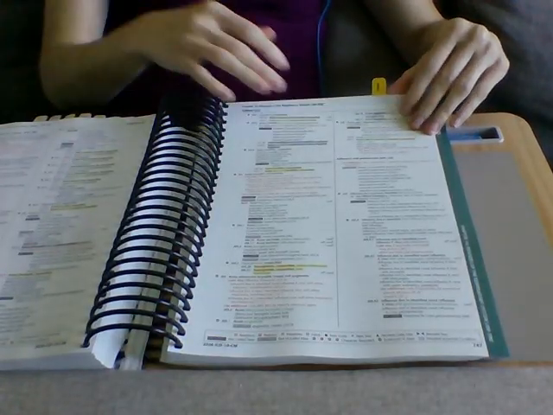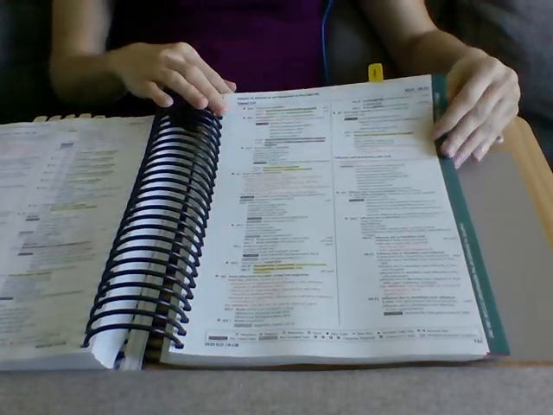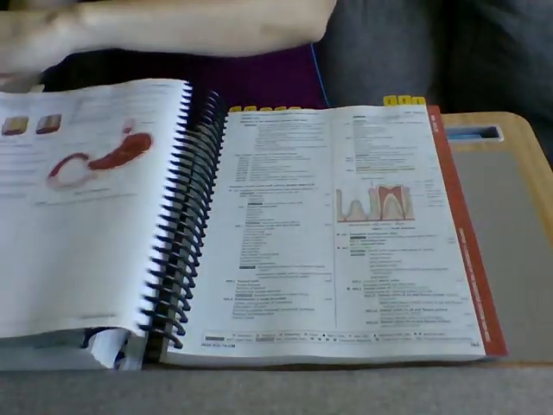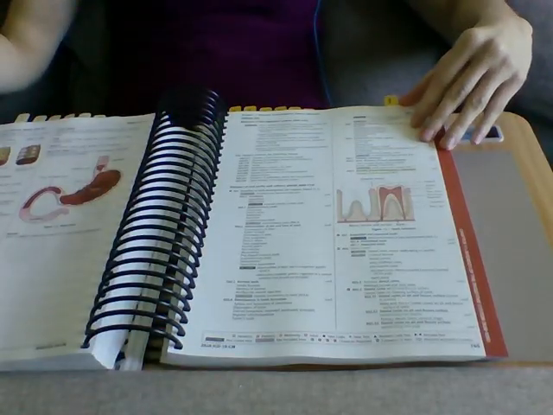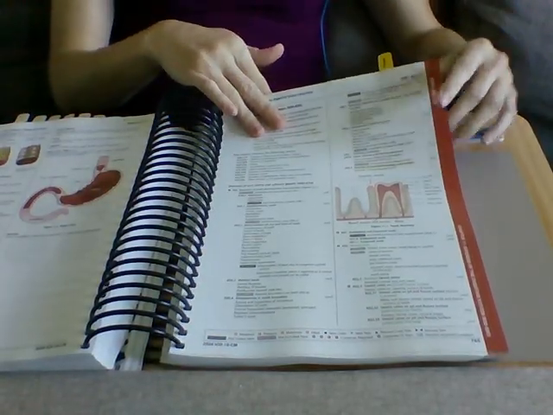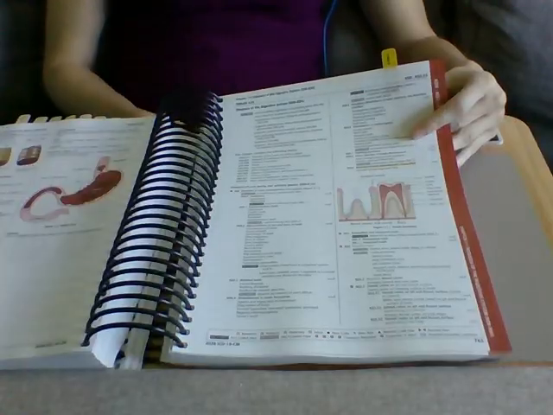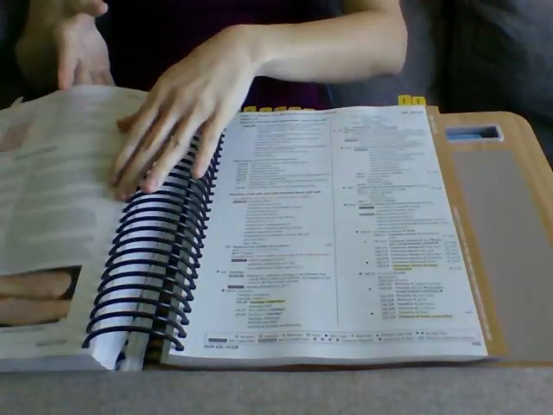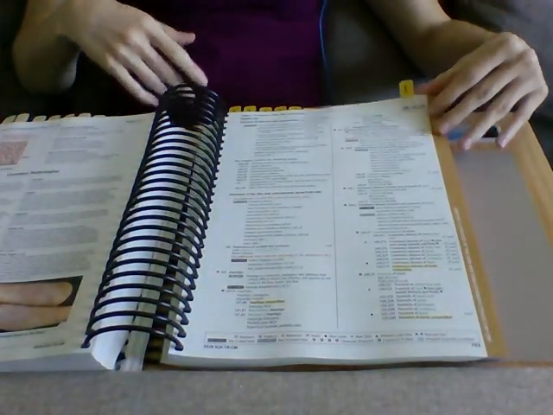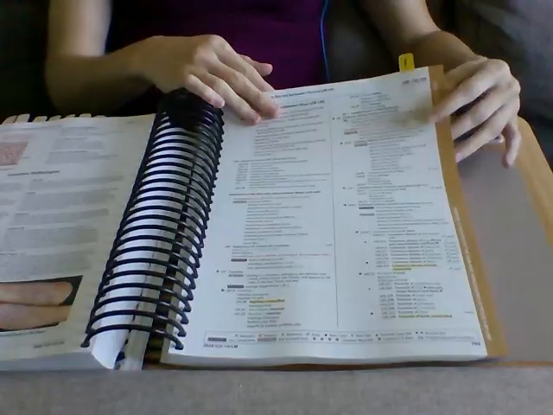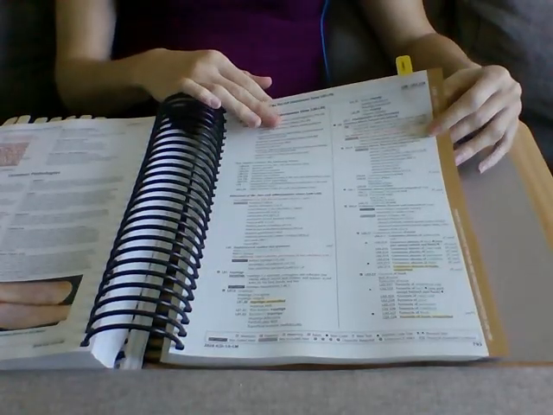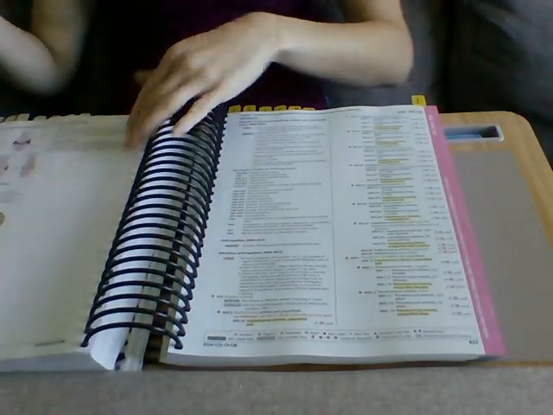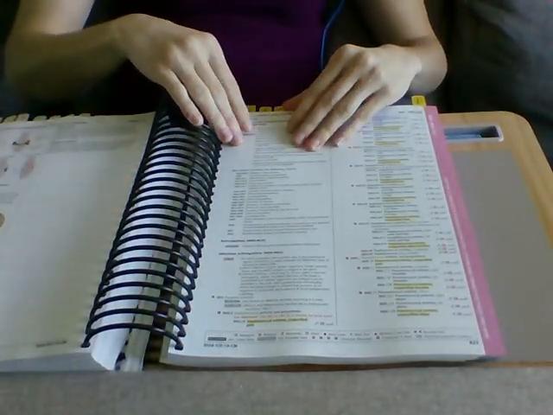J codes. J as in Juliet, 747. All right. K as in Kilo, 765. L as in Lima, 793. M as in Mike, 823.